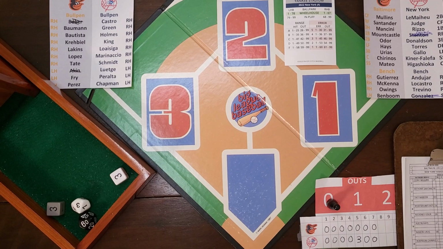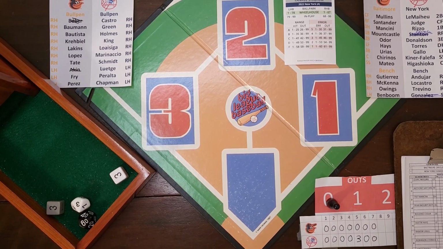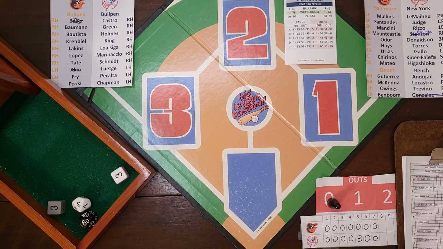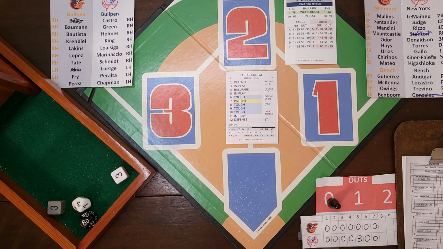So for the Yankees, let's see who they might go to. Who's coming up for the Orioles? They got Mullins, Santander, and Mancini. Might go to a lefty. So will it be a lefty or a righty? What are they trying to decide here? It looks like they're going to go to a lefty, Lucas Luque. So Lucas Luque, a lefty, coming on for the Yankees.